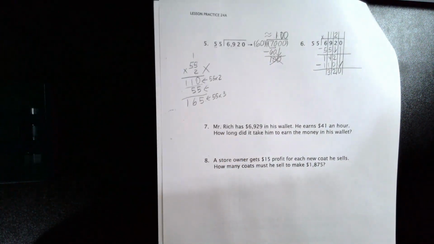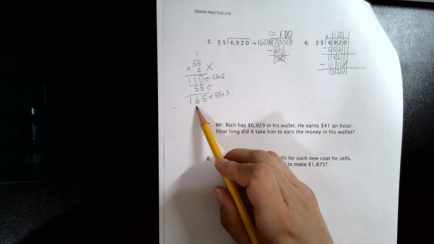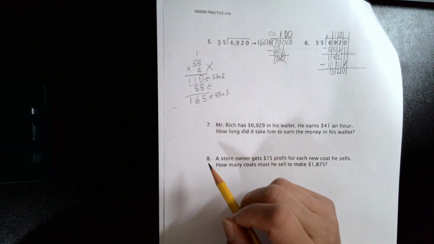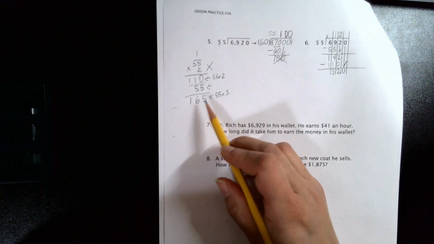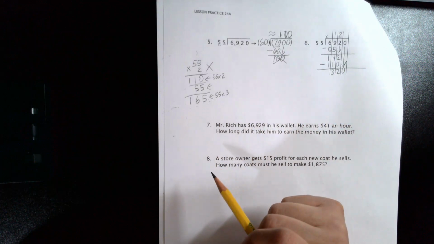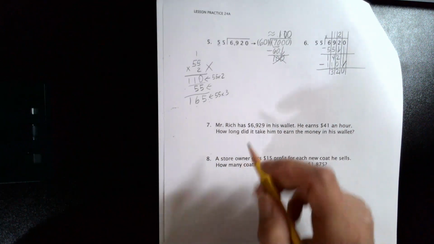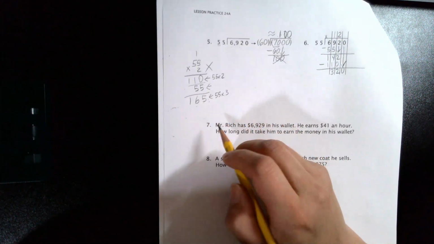Right now, just looking at this one, it looks like we might be able to put 55, if this is 3 times, 165 plus 165 will give us more than 320. So we're going to go ahead and try with 5.